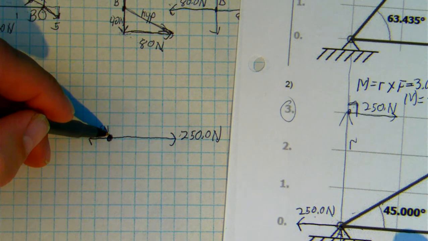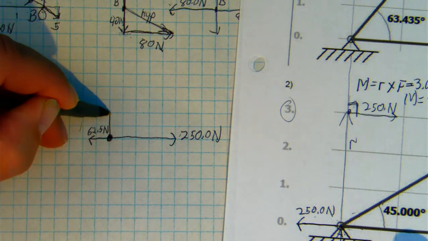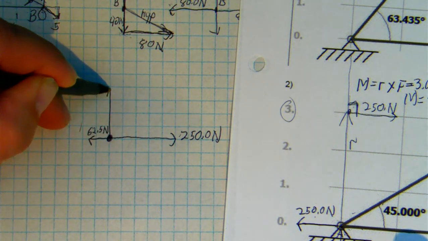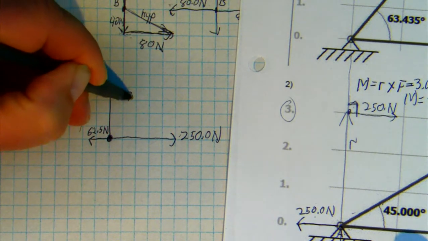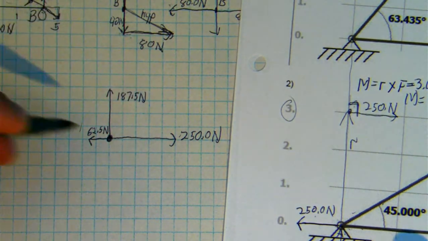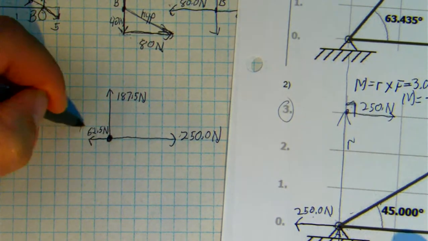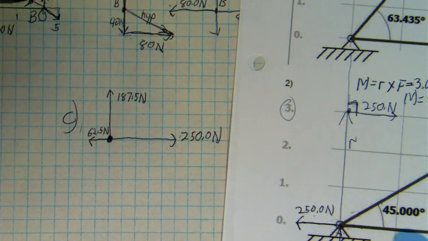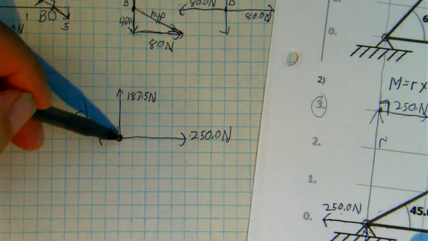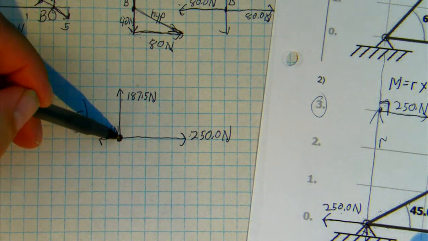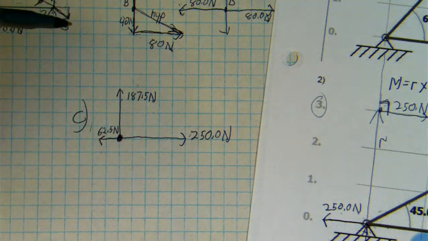I have 187.5 newtons pushing up on point C. All of this is at point C, caused by member BC. So far, so good?